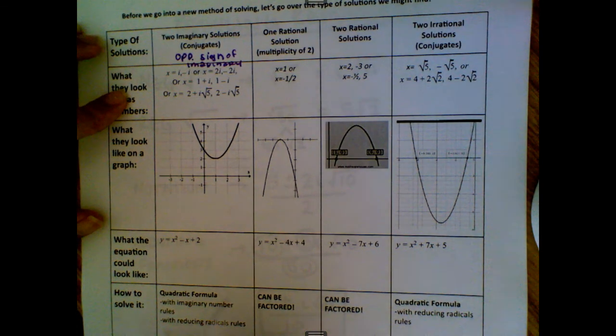What the equation may look like is something like this. Now, until we actually solve, you wouldn't know that they're imaginary. But if this is the case and these are the answers, you need to solve using the quadratic formula. And we have to learn imaginary number rules, and we have to learn how to reduce radicals again, which is something you did in geometry, but we will go over briefly in this lesson as well.